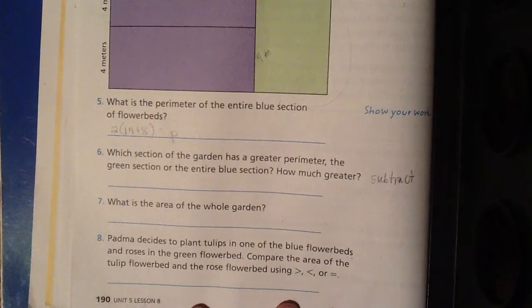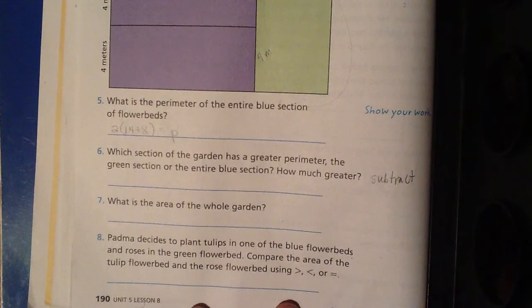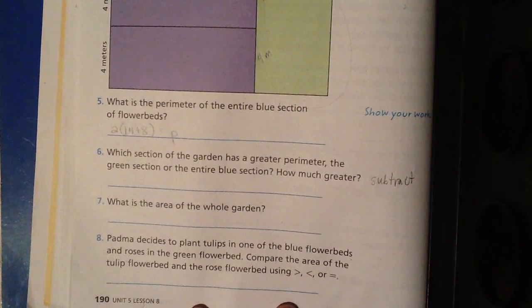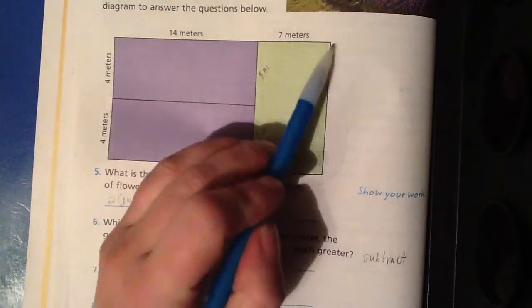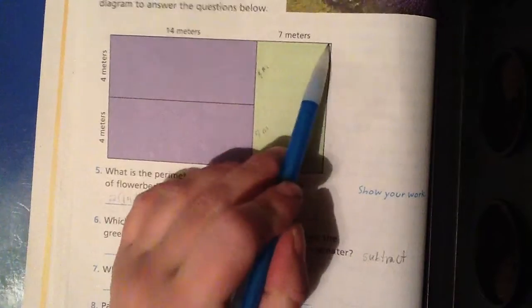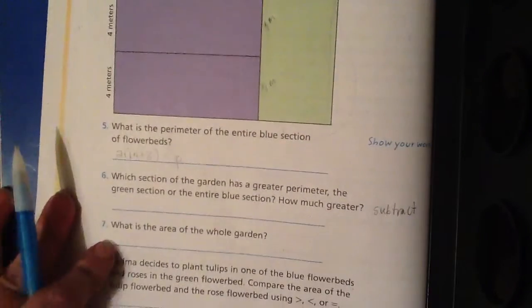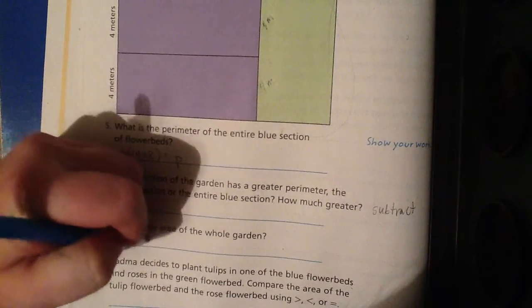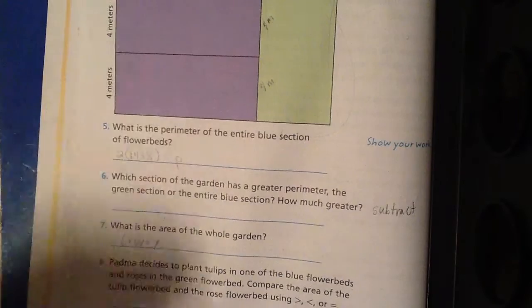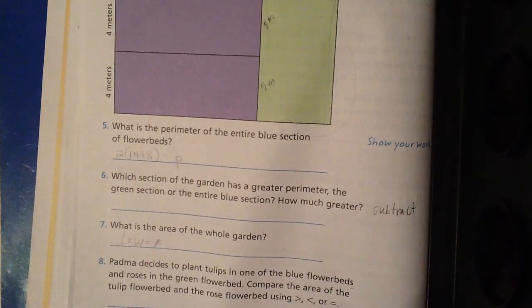Question number 7. What is the area of the whole garden? For this question, you will need to know what the whole length is for here and what the whole length is for here. And remember, we're going to use the formula length times width equals area. Go ahead and fill that in now.